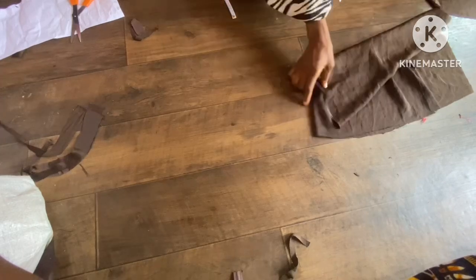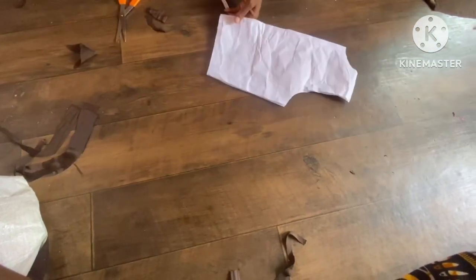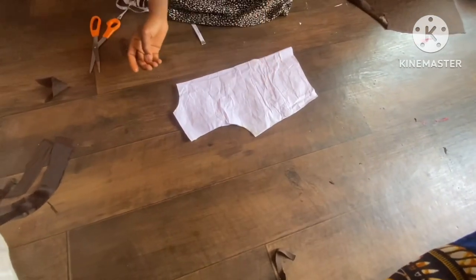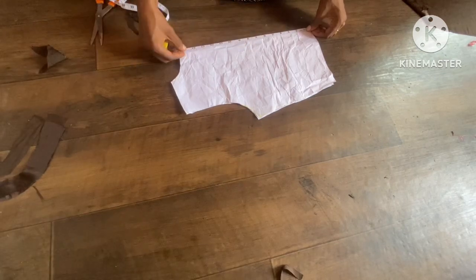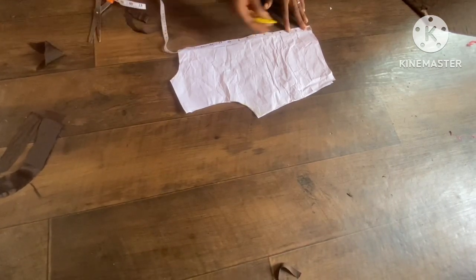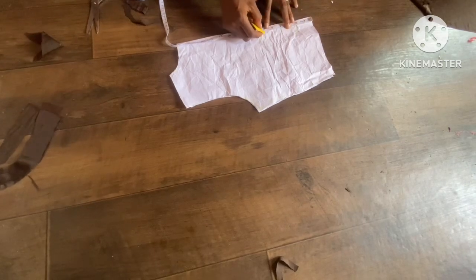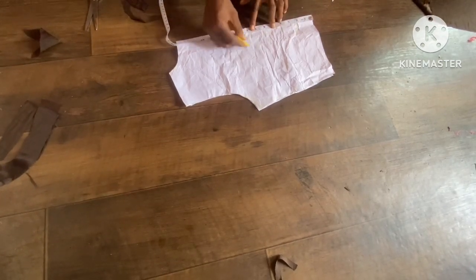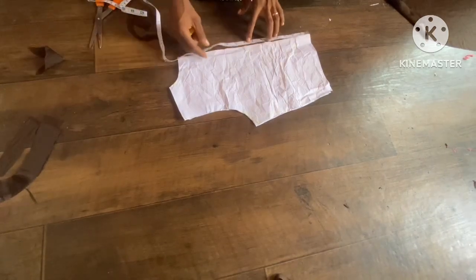Then we keep this aside and work on the pattern paper. So here is our half cut on the pattern paper. Then we can now start to slash. So I'm taking the length now at 1 inch intervals. You can see this. I'm taking it at 1 inch intervals. You can see the way I'm doing it.